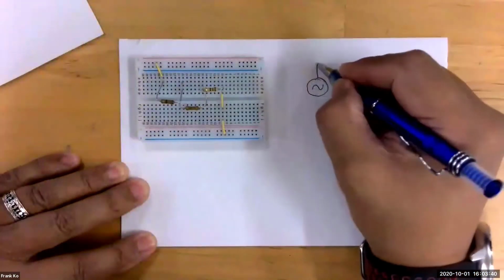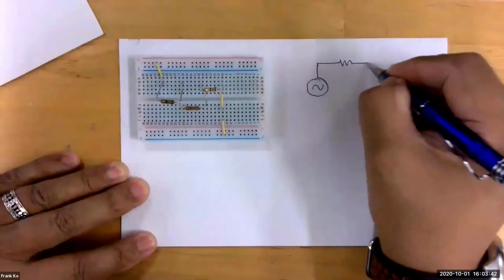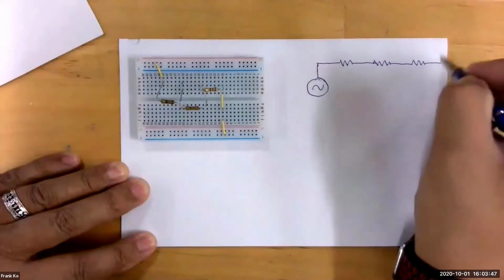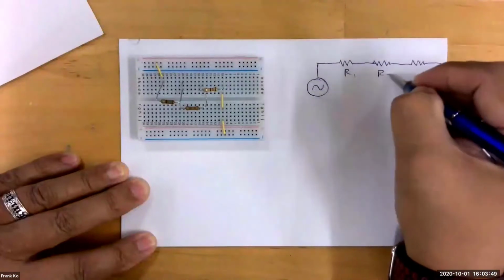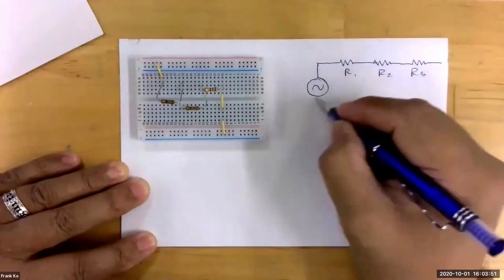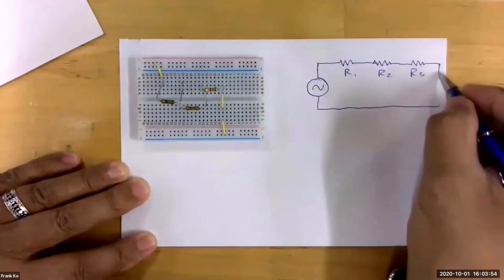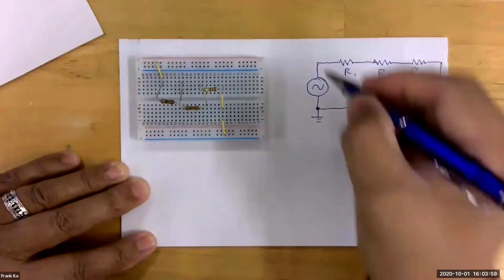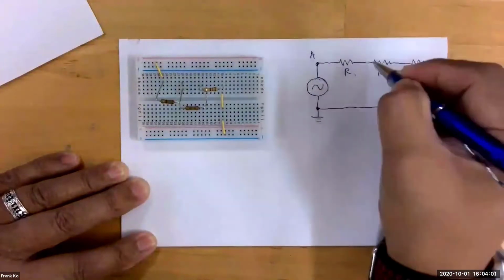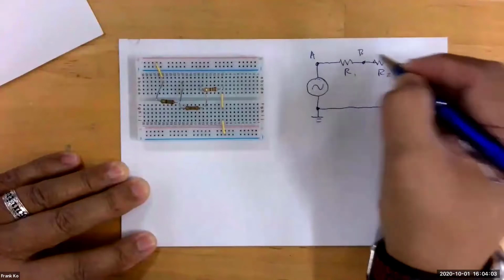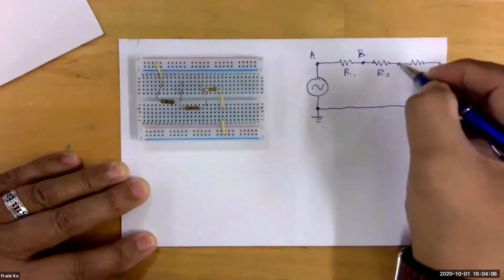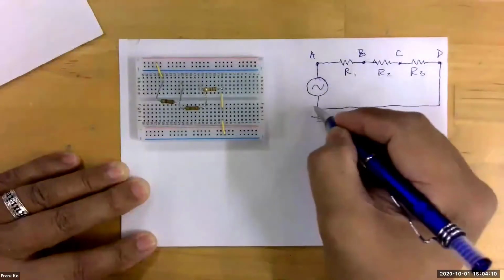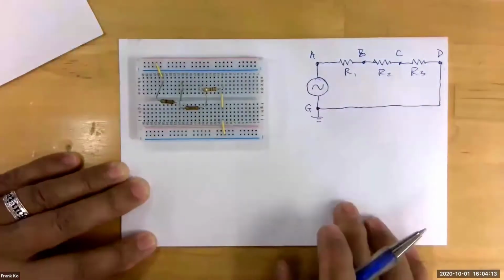And with an AC signal source, we will have 1, 2, and 3 resistors. We'll have an R1, R2, and an R3. And we will connect it like so. Typically, we'll put the ground connection there. We will have a point A, a point B, a point C, and a point D, and this will be a point G for ground, let's say.